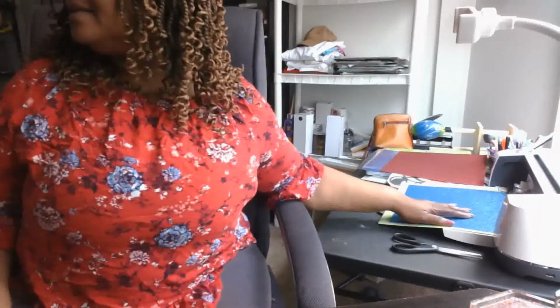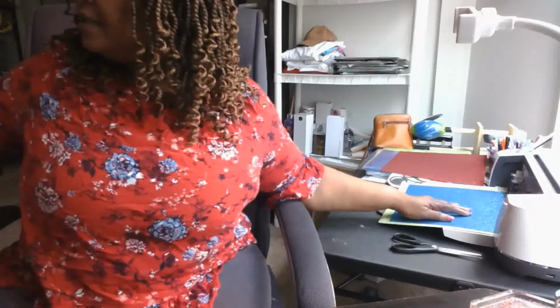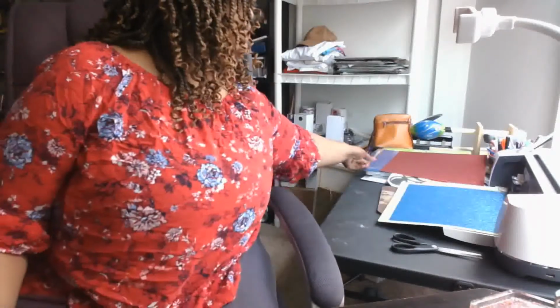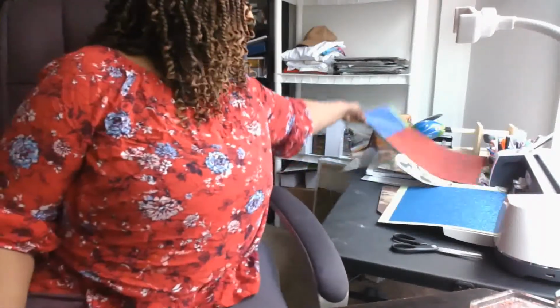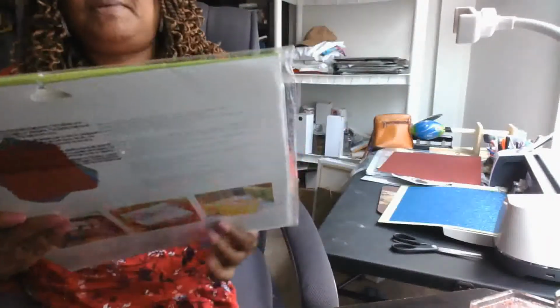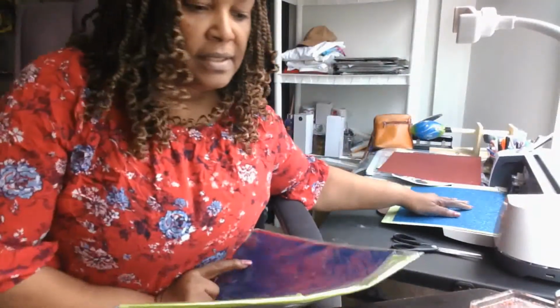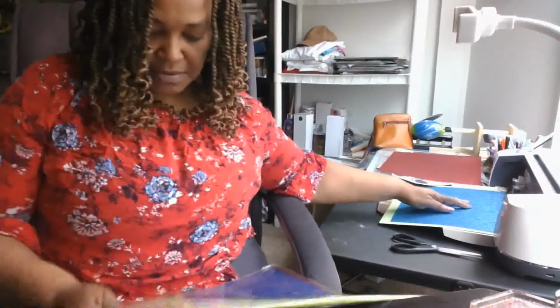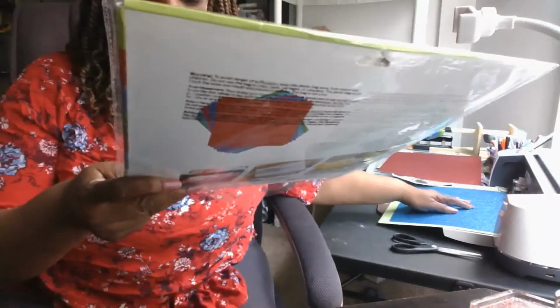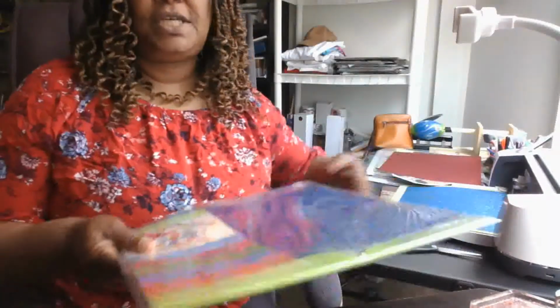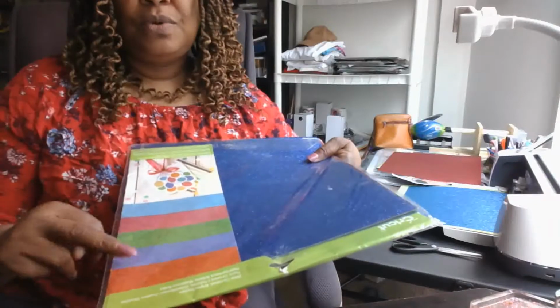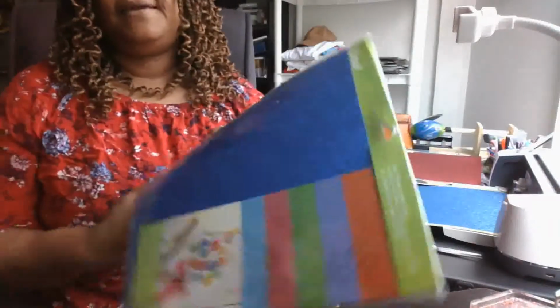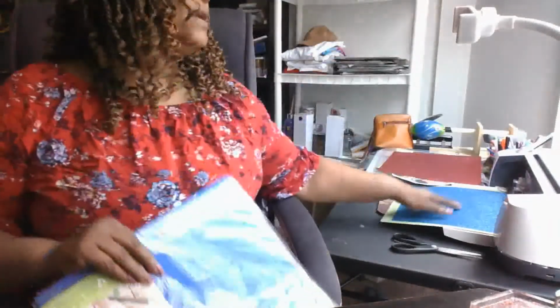I got this glitter cardstock quite some time ago. And I probably bought it at Michael's because I shop at Michael's a lot. But this is the glitter cardstock. And it actually came with, let's see if it says on here, 10 sheets. So it came with 10 sheets and it gave me 2 of each color. Okay, so this is the glitter cardstock that I'm using.